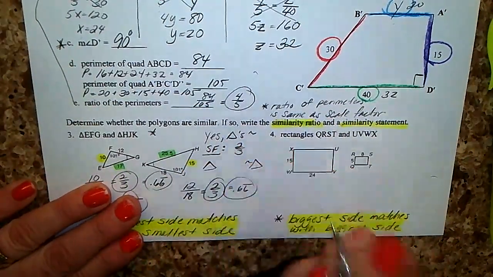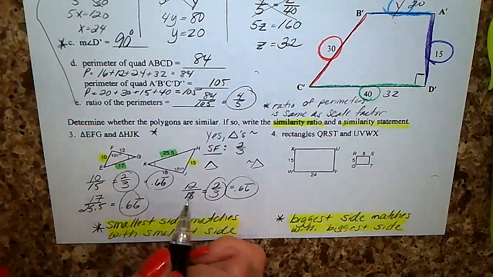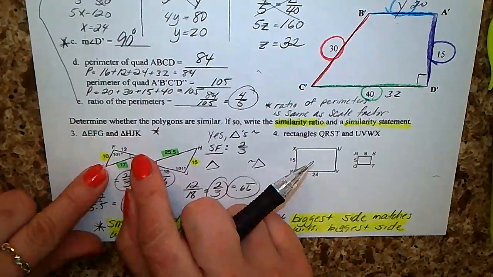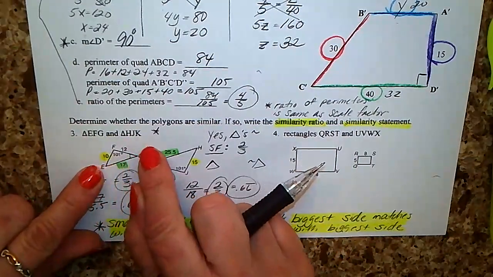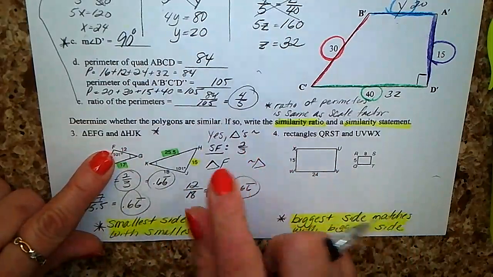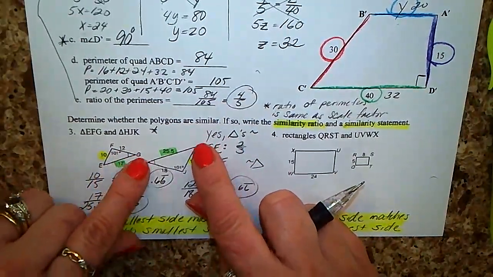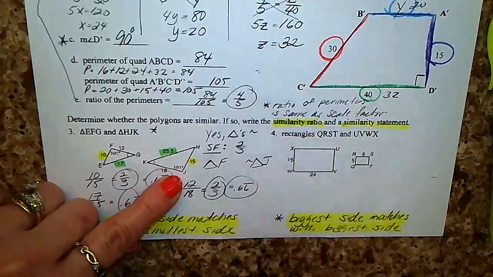I'm going to match up the letters. Now, again, remember what I said: smallest with smallest. What I do is I look for the two smallest sides, right? And I find where that angle meets. They meet at F. So F is going to match with the two smallest over here. The two smallest here, let's see, is the 18 and 15, and they match with J. So F and J match.